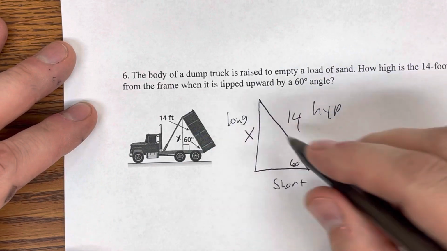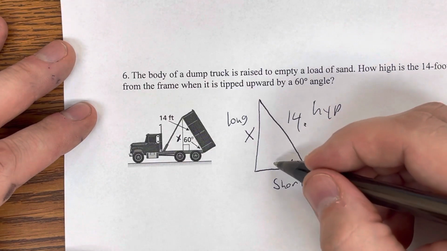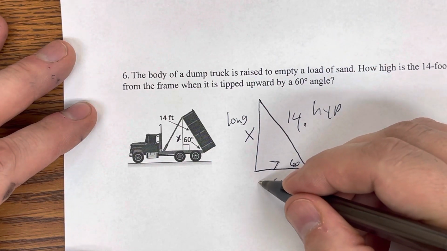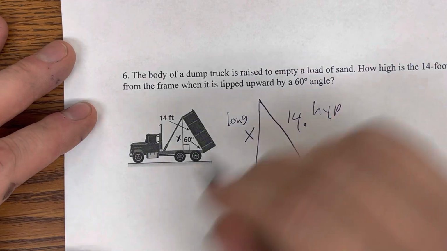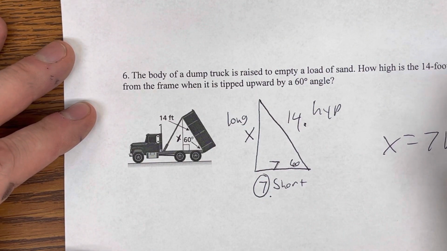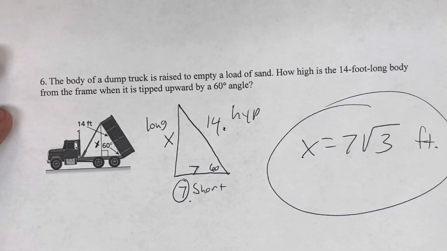Now in order for us to find the long, we need to find the short. If we know the hypotenuse, the short leg's half of that, so that would make the short leg 7. Short leg is 7, half of 14. Now to find the long, x, it's equal to the short, which is 7, times the square root of 3. And that is in feet. So 7 times the square root of 3.